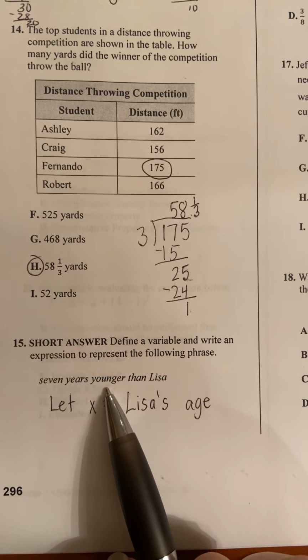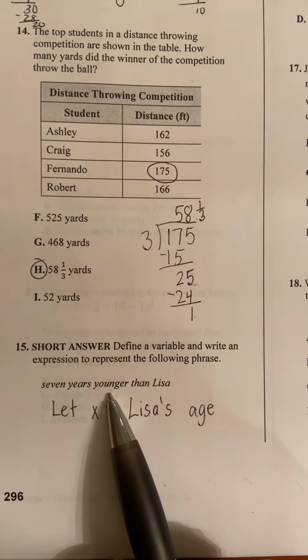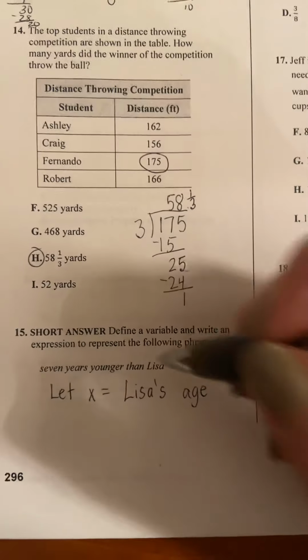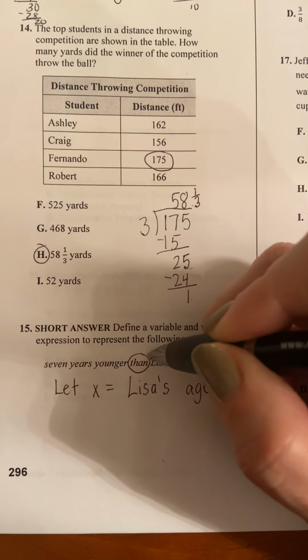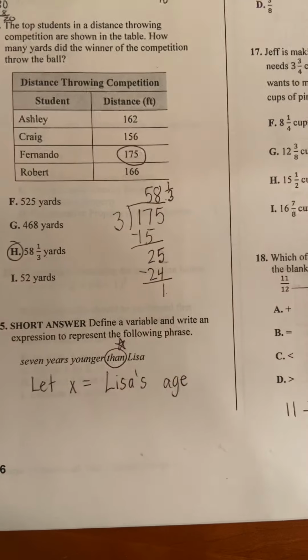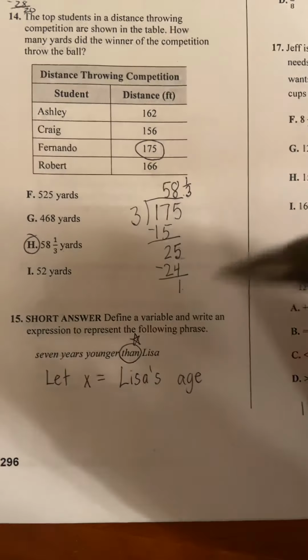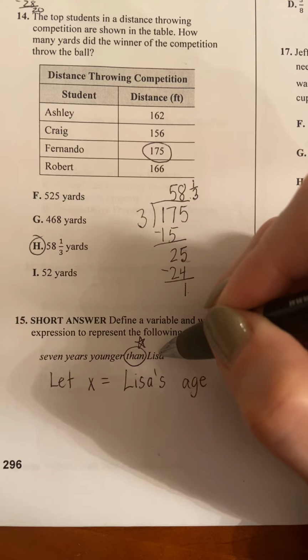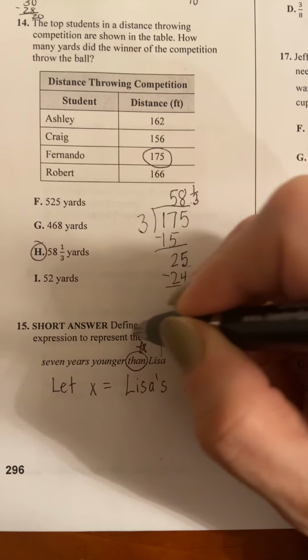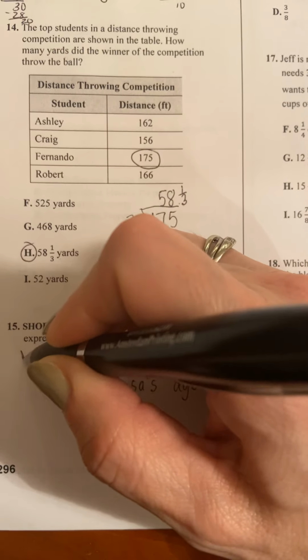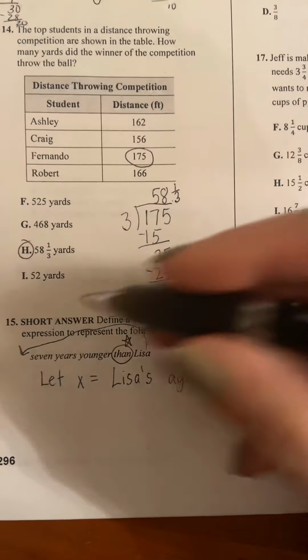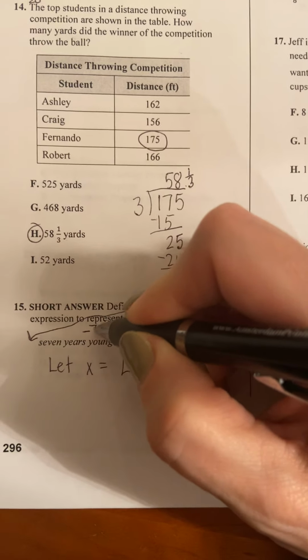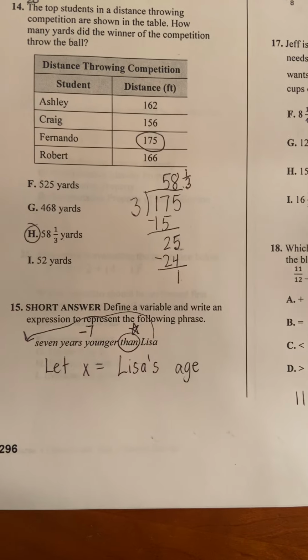So when you hear younger, you're thinking subtract, to take away, to make the number smaller. But remember when we see that word than, that's a key word that tells us we need to take Lisa, that's at the end, and move it to the beginning. So for 7 years younger, we want to think -7.